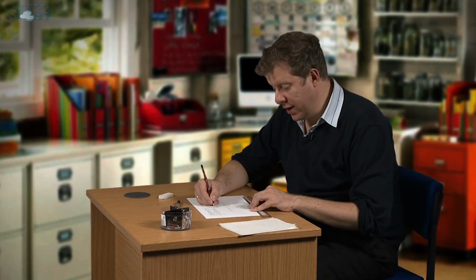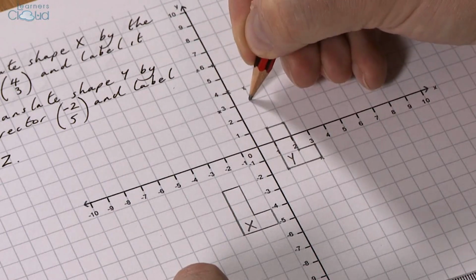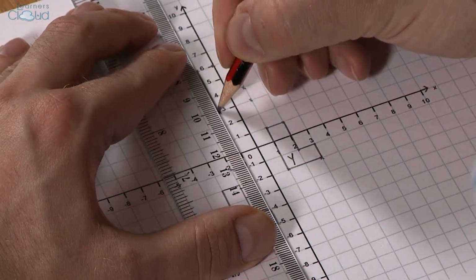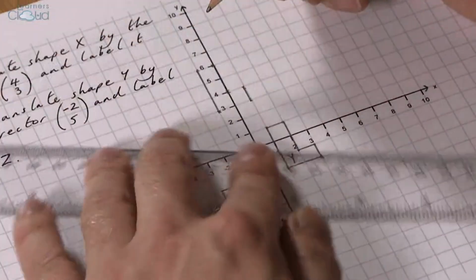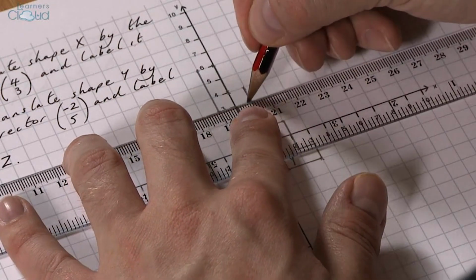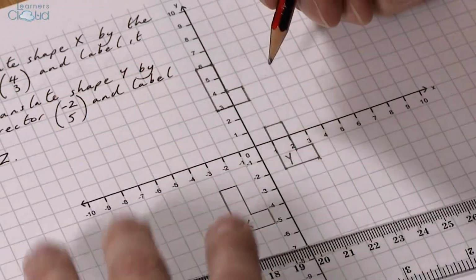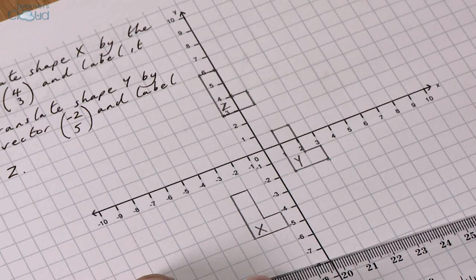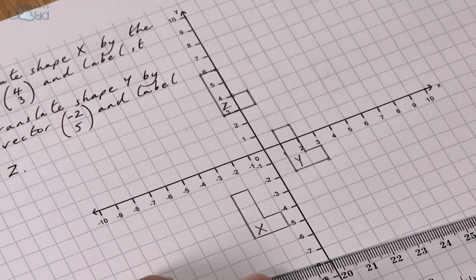And once again, I can fill in all my points as I know the shape hasn't changed direction or size at all. And now I can join these points up with my ruler. And this will give me my second translated shape, which is Z. We label it as the question asked us to with Z. So we've now translated to give us shape Y and then translated again to give us shape Z.